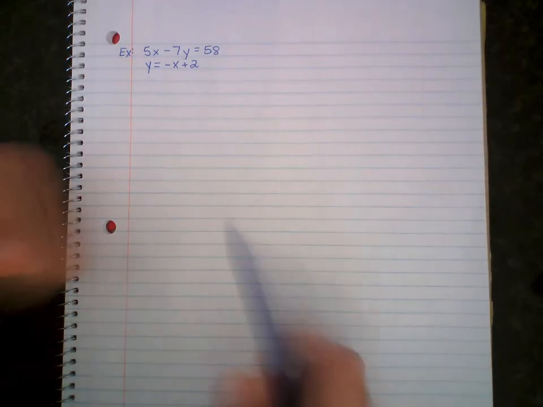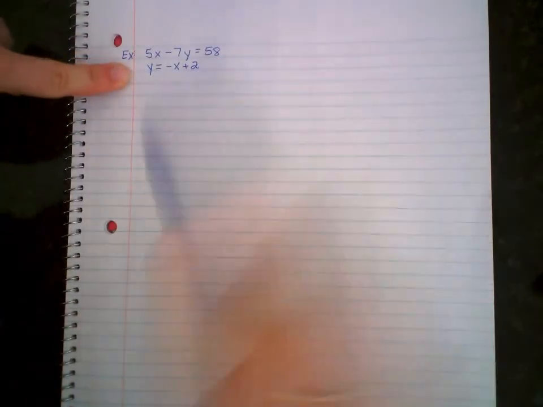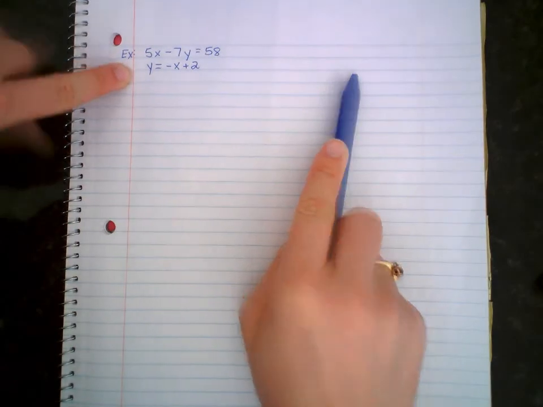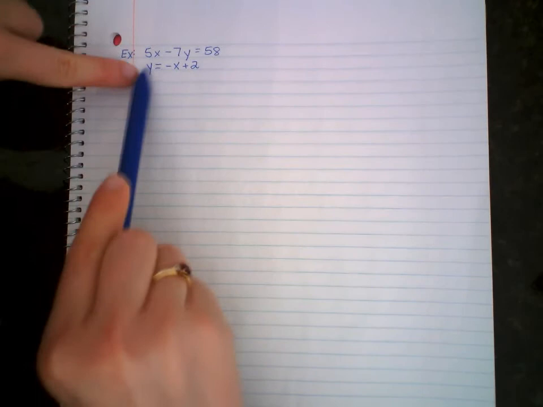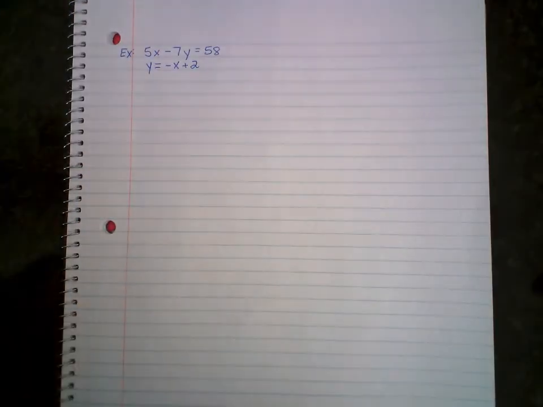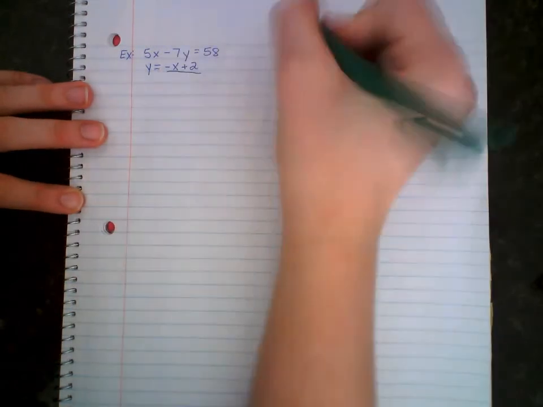So I'm going to repeat, graphing, really only use it if they're both in y equals mx plus b and they give you graph paper. If not, don't even think about it. Then what you do is you're like, okay, I have my problem. Are they both in standard form? No. Okay, so I'm not going to use elimination. Do I have one of the variables solved for? Yes, y is by itself, use substitution. So then you just substitute negative x plus 2 for y.